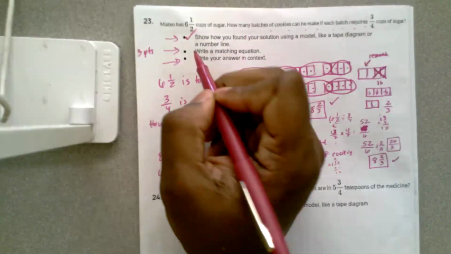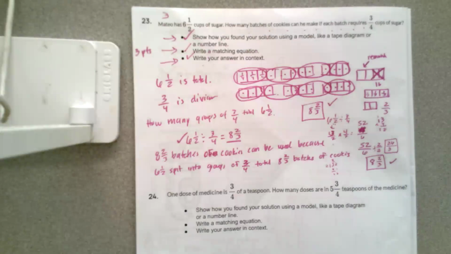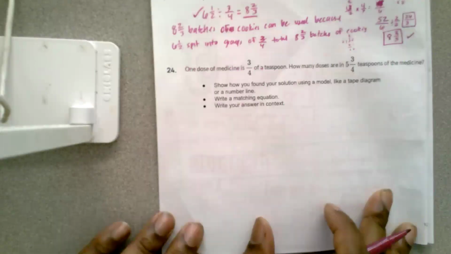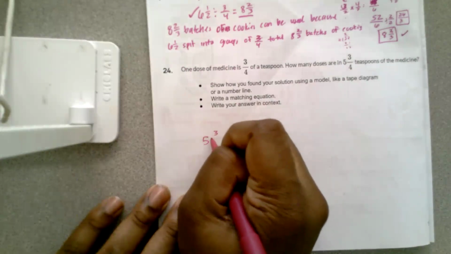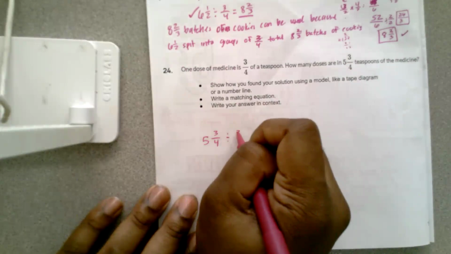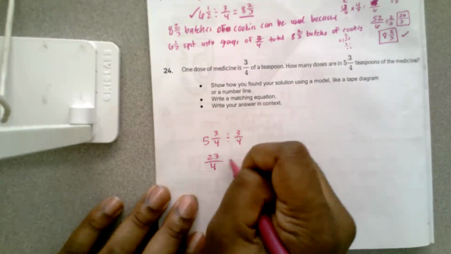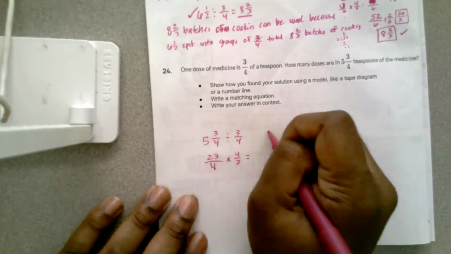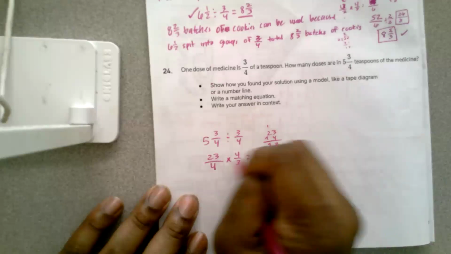Now you do this one. Use what you learned in the problem before to solve. And I got all points because this will be 3 points. Okay. 5 3/4. 23/4 times 4/3. 92/12.